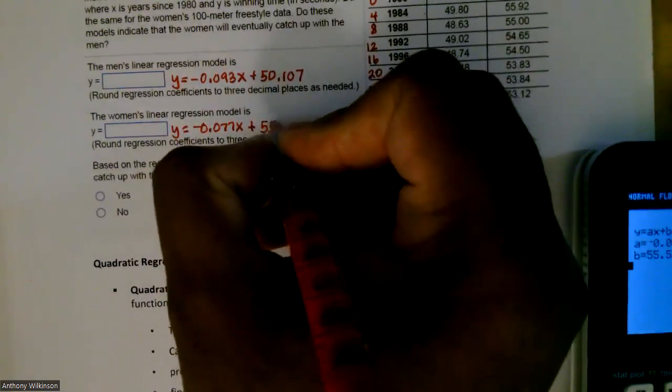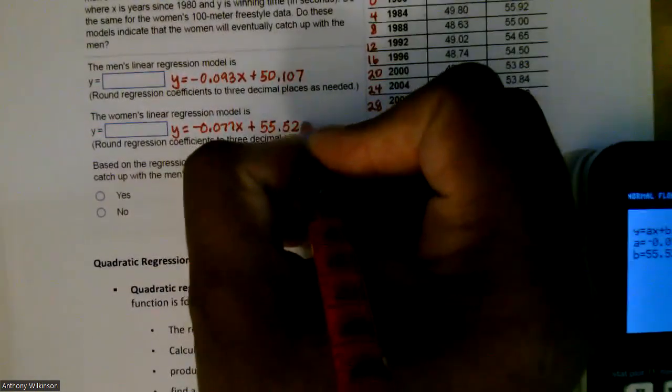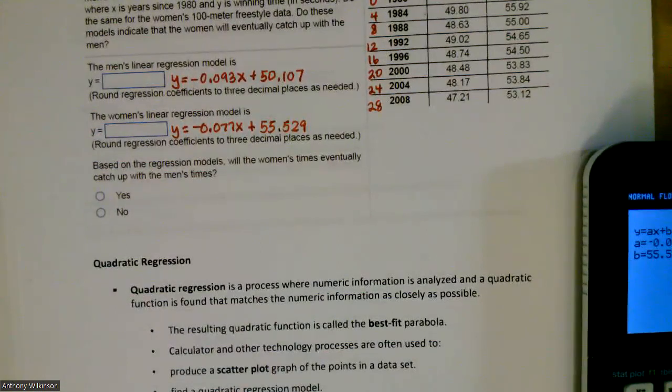All righty. That's the women's linear regression equation.